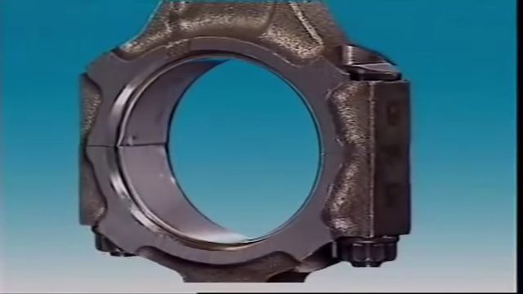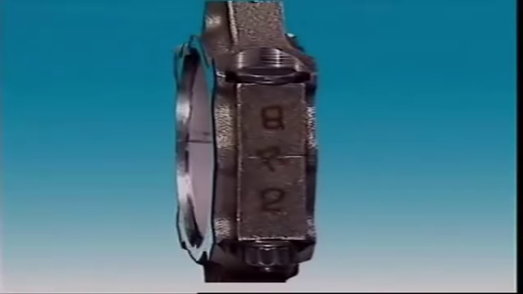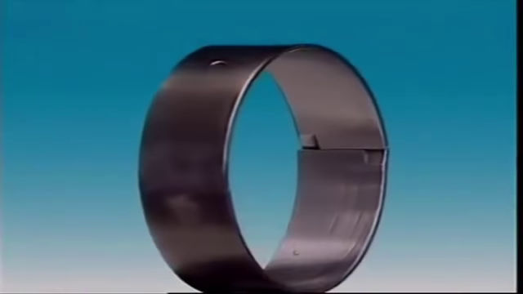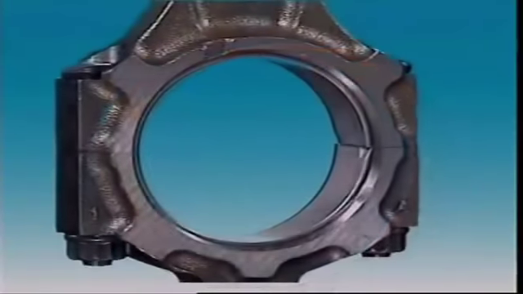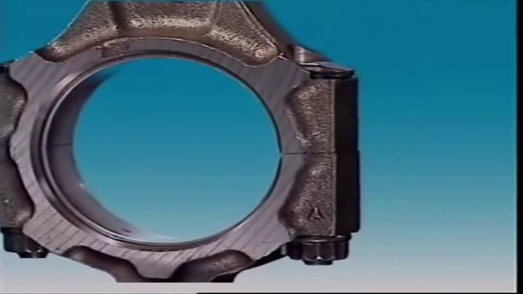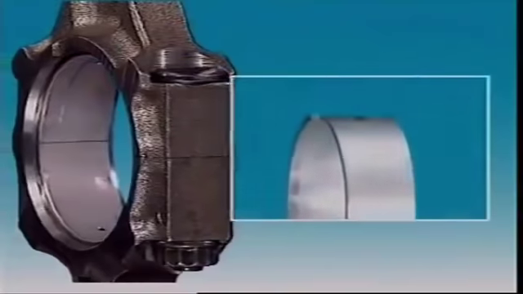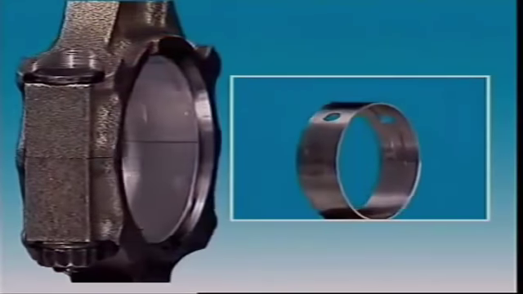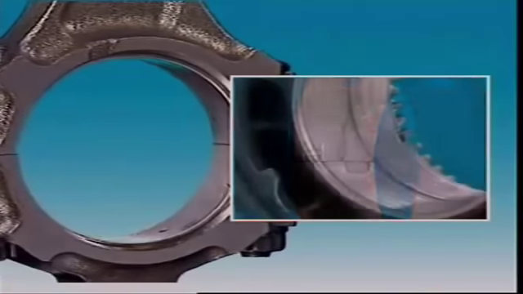Connecting rod bearings and the crankshaft main bearings are called split sleeve types, which means that they're in two halves called inserts, slippers, or shells. These precision inserts have a steel back with a very thin layer of bearing material bonded to it. The bearing material is an alloy that can include metals such as tin, lead, aluminium, and copper.